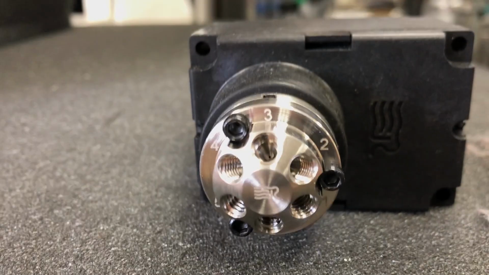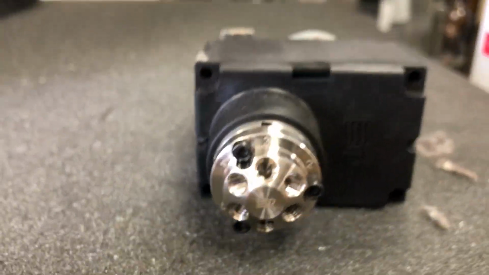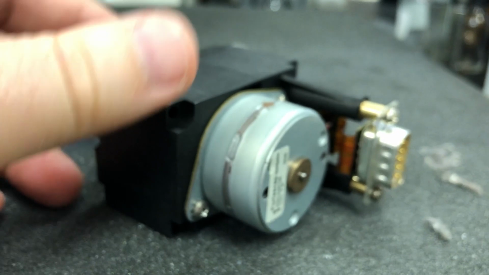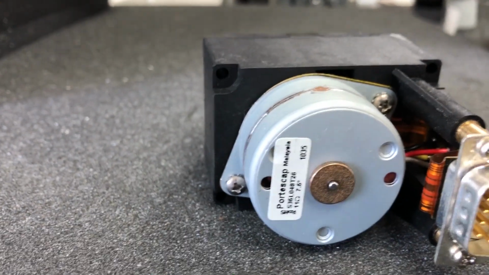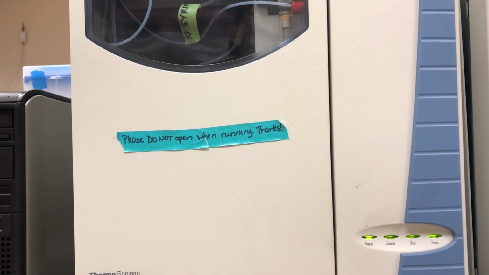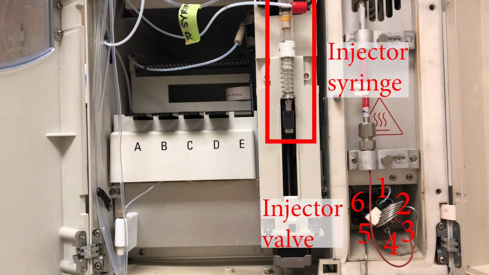Now I have run an instrument with a manual valve, but that's actually not very common. What's more common is this guy. You see the 6 positions here, but it's got a motor on the back, with some connectors so that the computer can switch the valve for you. Okay, so let's take a look at the auto sampler and that valve system here.